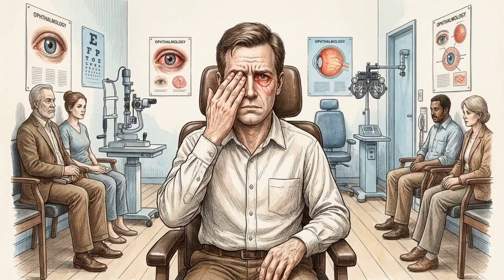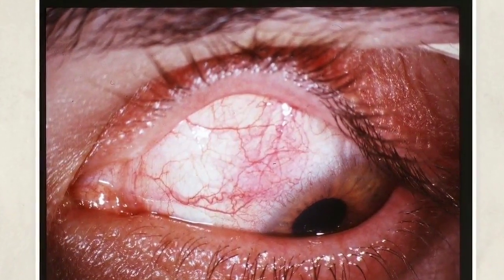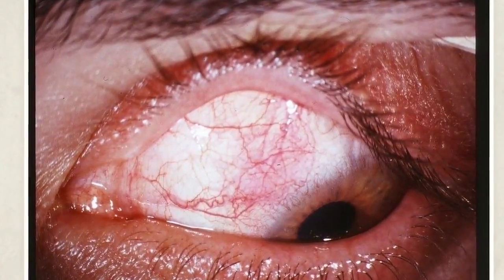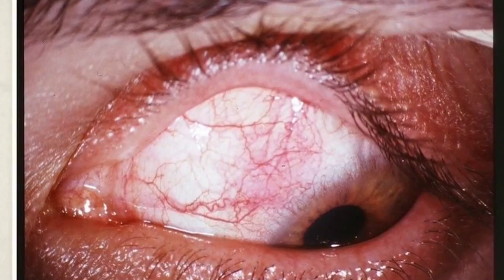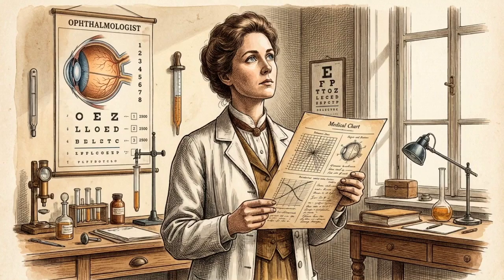A patient walks into the clinic complaining of a painful red eye. We see a localized sectorial injection of the blood vessels. The redness is concentrated in a distinct wedge rather than covering the entire globe. This specific presentation triggers a broad differential diagnosis.